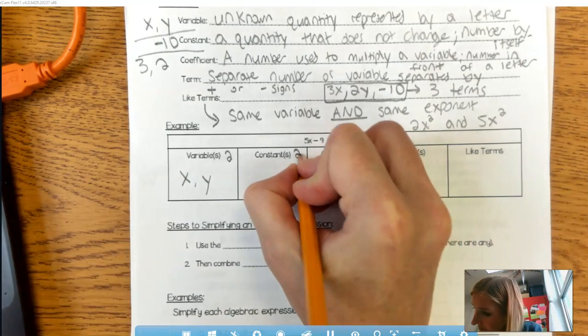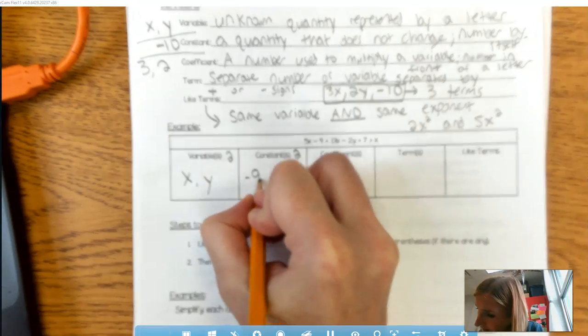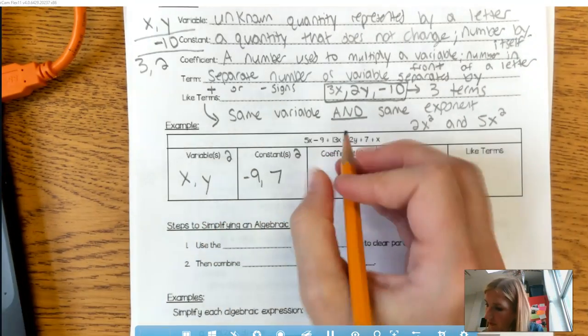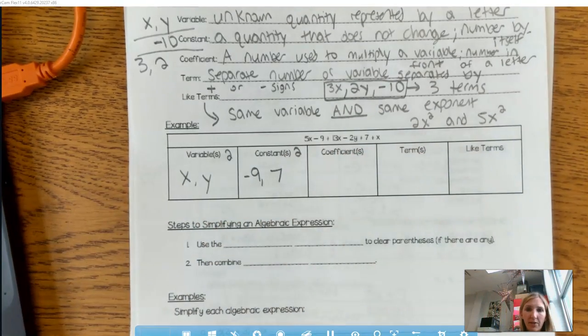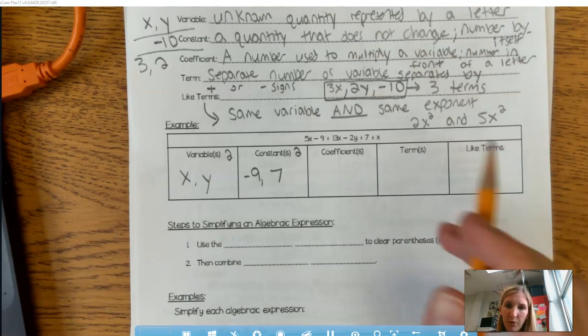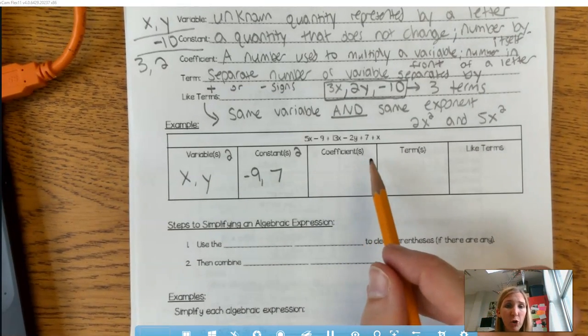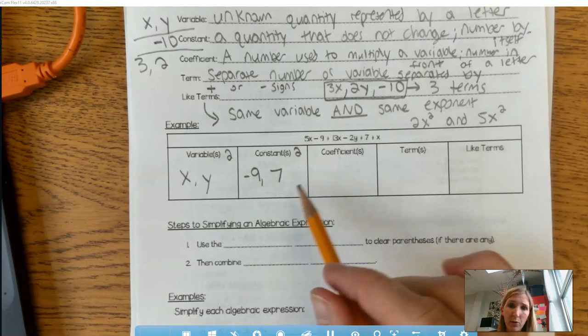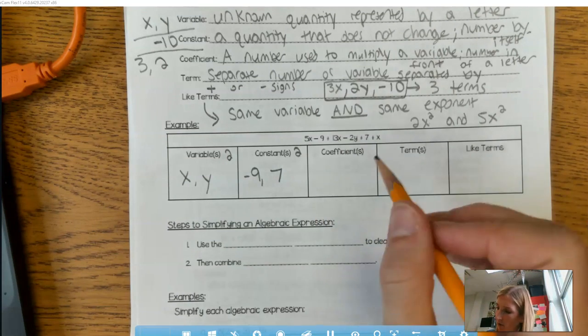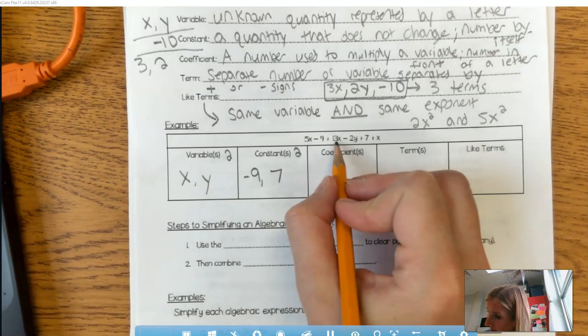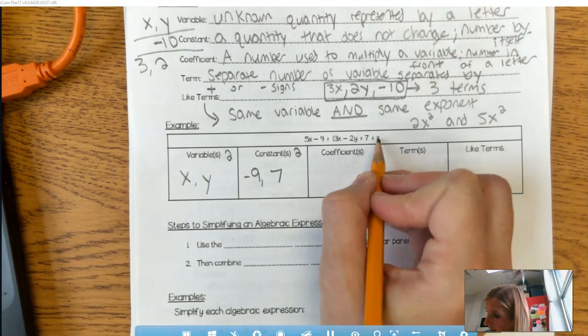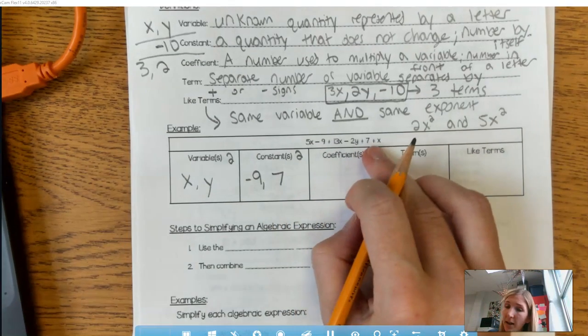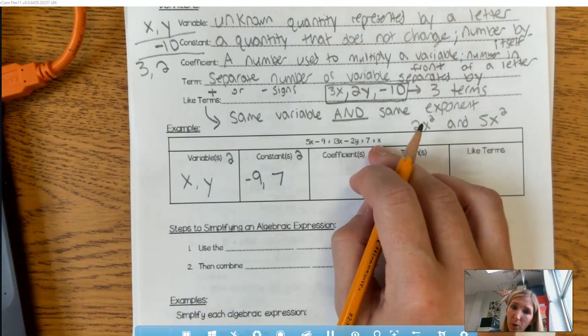All right, I see 2. They are -9 and +7. Remember that subtraction sign stays with the 9. So -9 and +7 because it's a plus sign in front of 7. All right, what about coefficients? Remember, to have a coefficient, you also have to have a variable, right? So it's the number in front of the variable. So let's see, I've got 1, 2, 3, and 4. Now looking at that last one, you say there is no number, right?